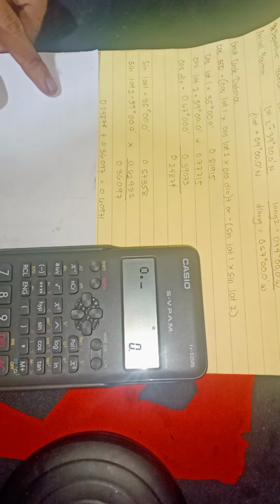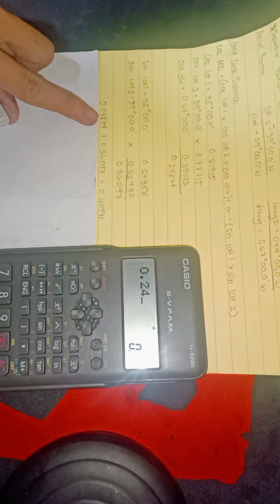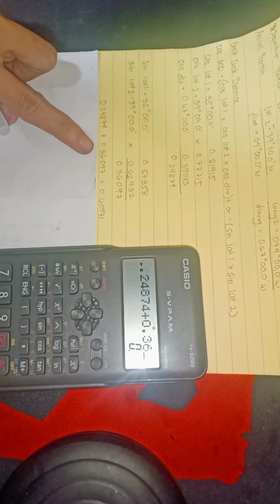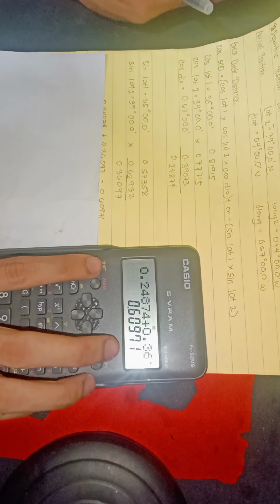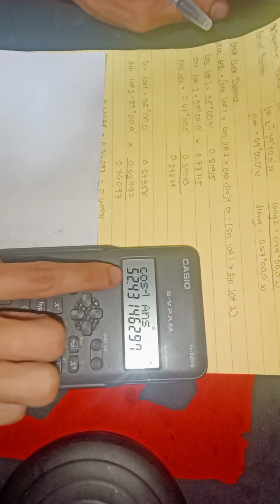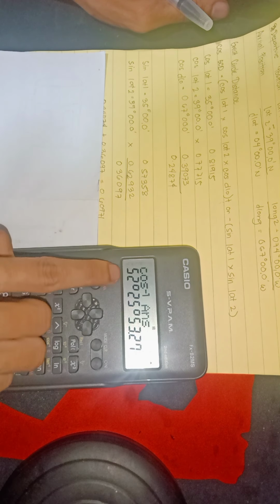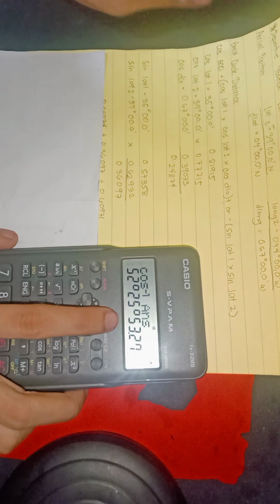After we solve that, we will add these two. So 0.24874 plus 0.36097 equals 0.60971. And after that, we will press shift and cosine, and the answer is 52 degrees 53.27 minutes.